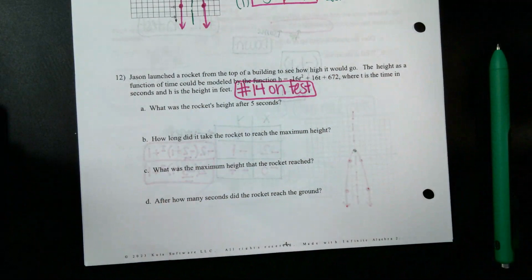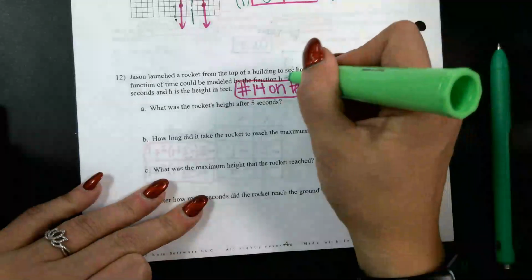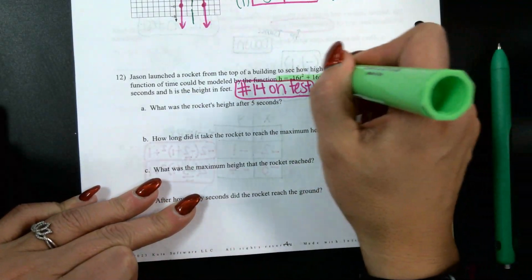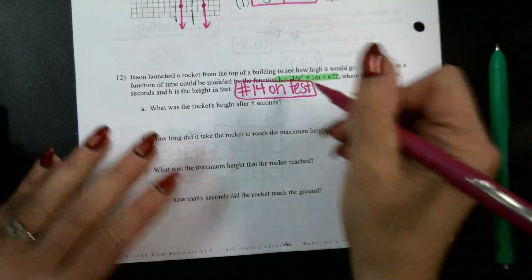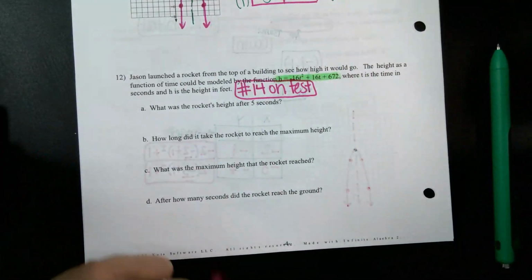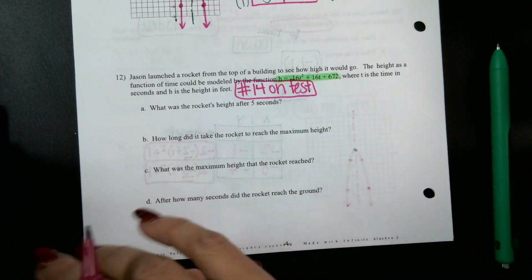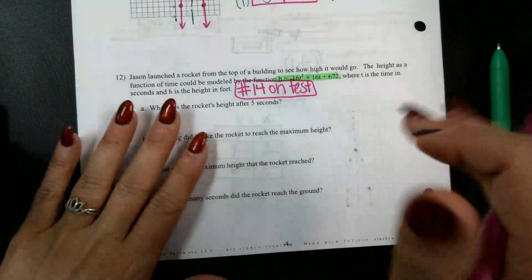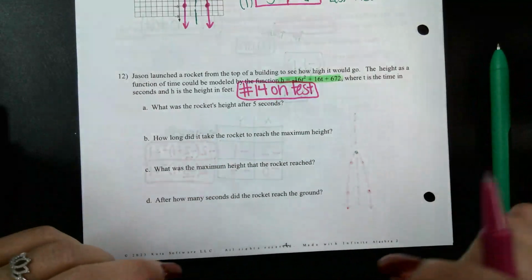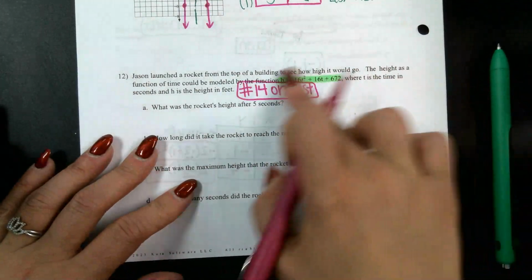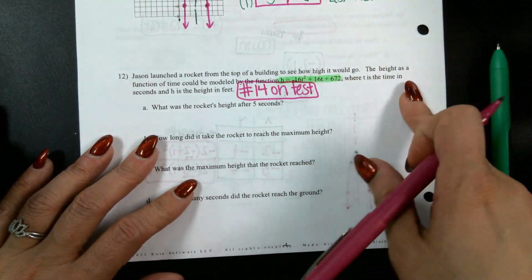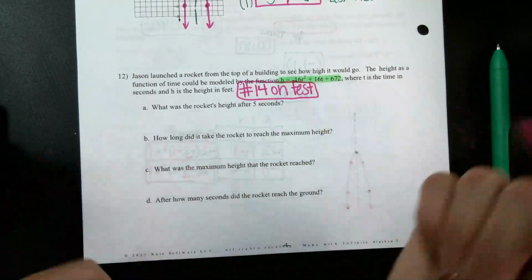Okay, first thing you should always do on this word problem, somehow, and I don't know if you guys have highlighters or not, but even if you don't, just make sure you know where that function is, because we're going to be using that function up there quite a bit. We have a height and we have a time. Jason launched a rocket from the top of a building to see how high it would go. The height as a function of time could be modeled by this. T is the time in seconds and H is the height in feet.